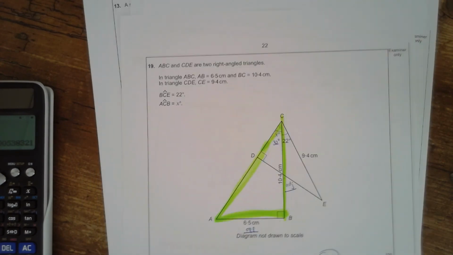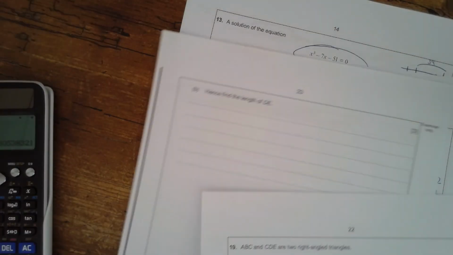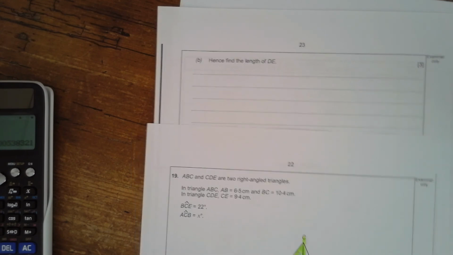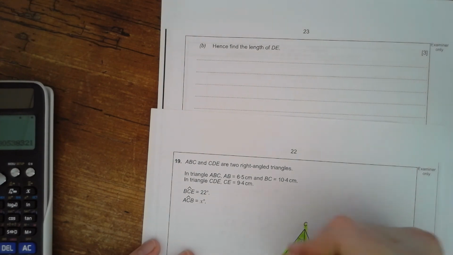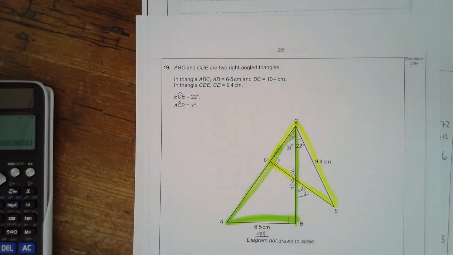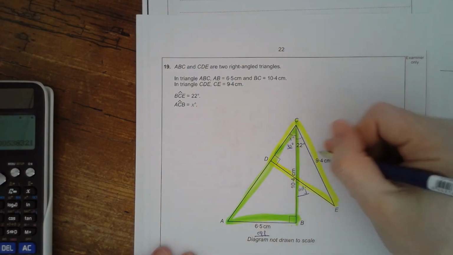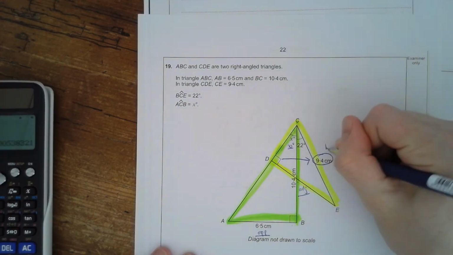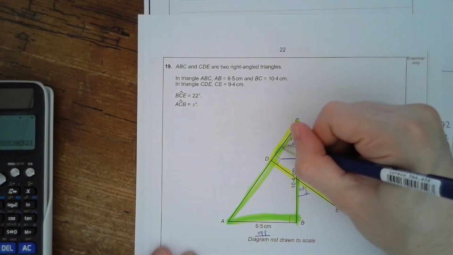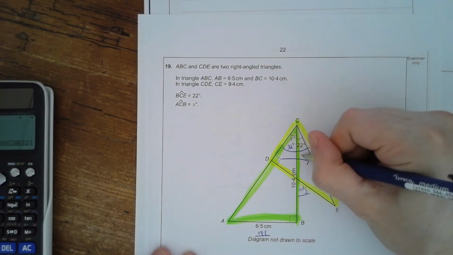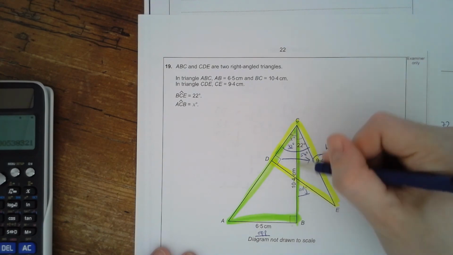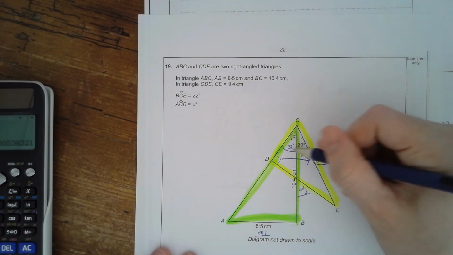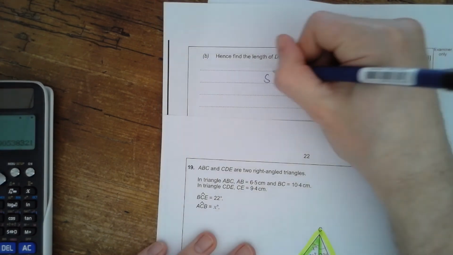Now the next thing they've asked me for, which is probably on the very last page, says, hence find the length of DE. So DE is this side here. Now this side here is also within a right angle triangle. I know 9.4 is the hypotenuse of this right angle triangle in yellow, and now I know all of this angle here, 32 and 22 would be 54 degrees. I want to find the side that is opposite that angle, the one that encompasses both the 32 and the 22.